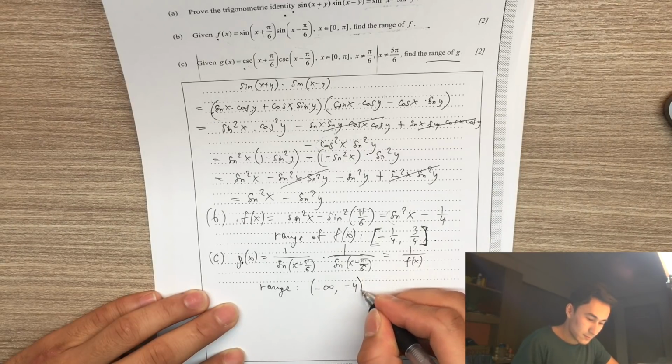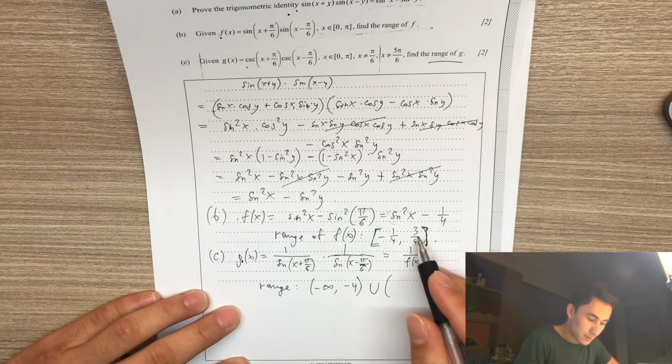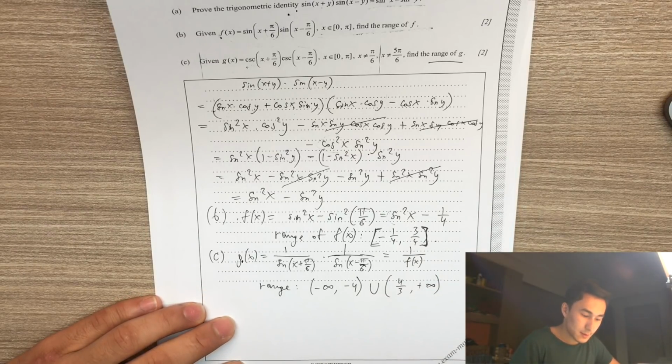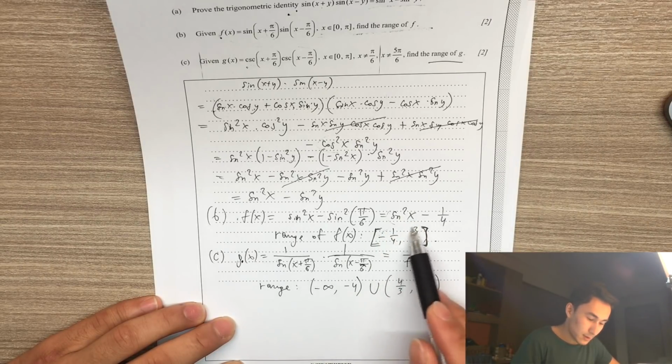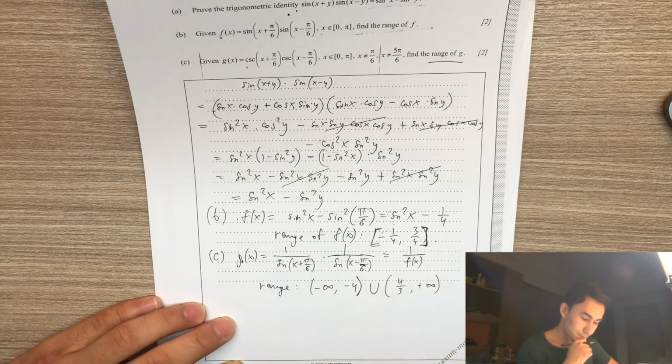Union 4/3 and to infinity, because we divide 1 by this value and 1 by this value. Then they will be the endpoints of the interval.